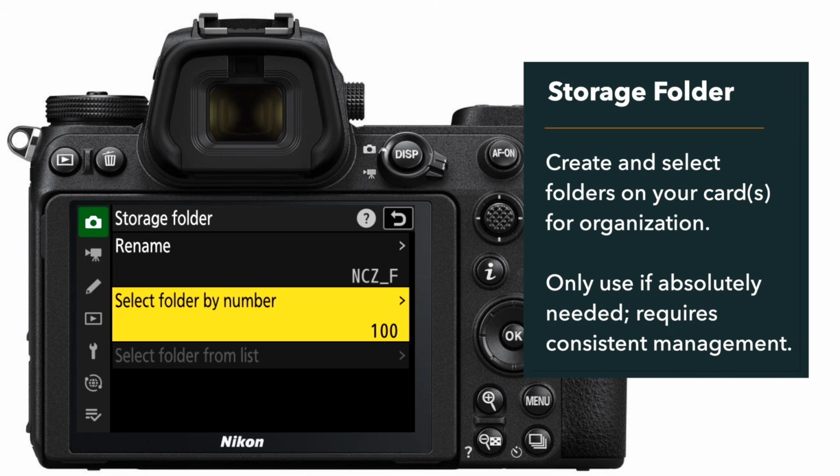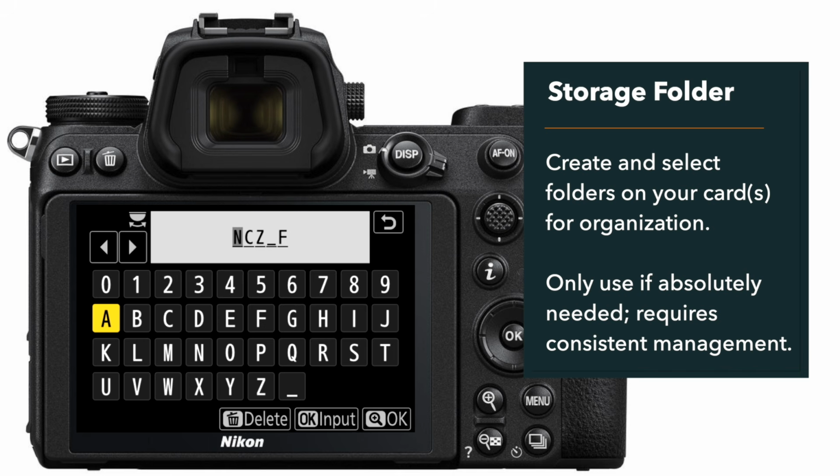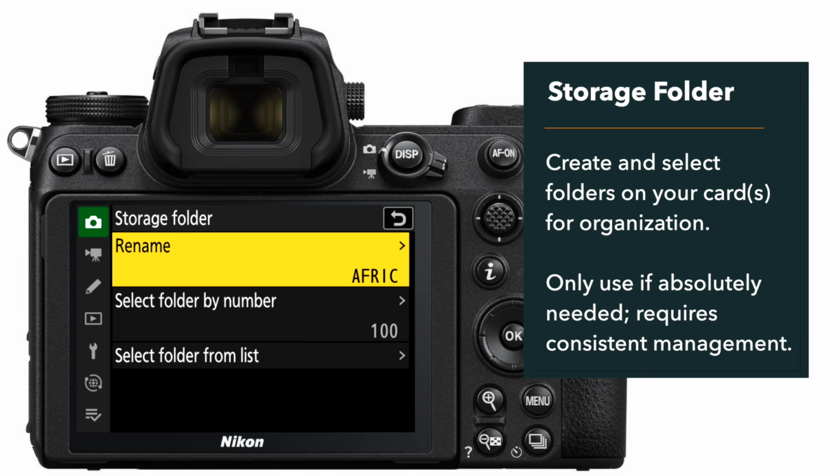So let's keep going with our Africa example. Before you even leave home, you can go into rename and use the keypad to choose a new 5-character suffix for your folders. This suffix will be added to all new folders, not existing folders. So if you're getting ready for your Africa trip, you could type in AFRIC. And now all new folders are going to have that 3-digit prefix followed by AFRIC. So you know that all of those photos are part of your Africa trip.